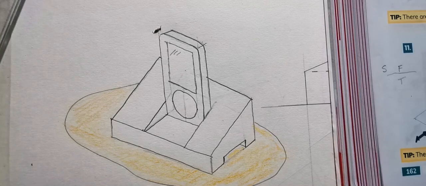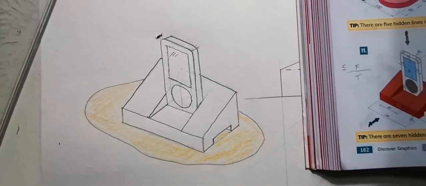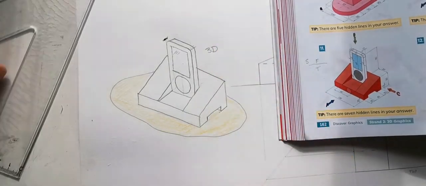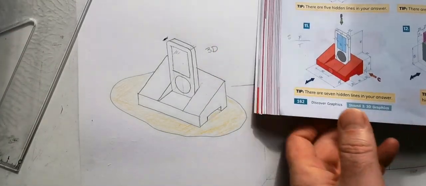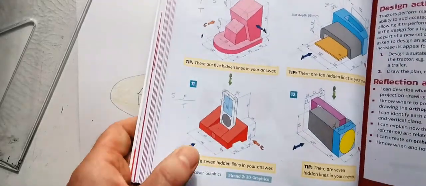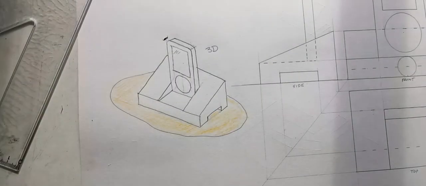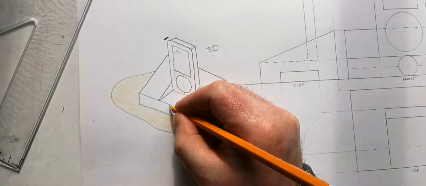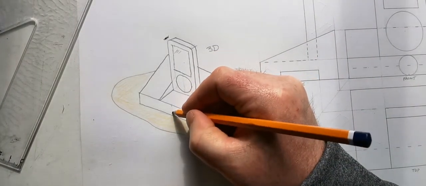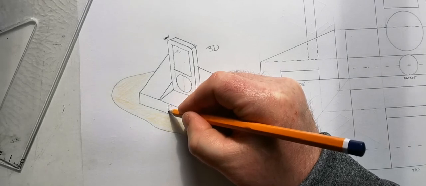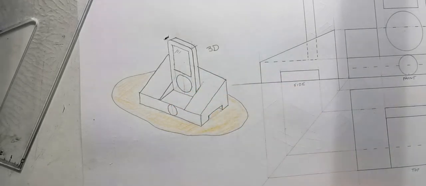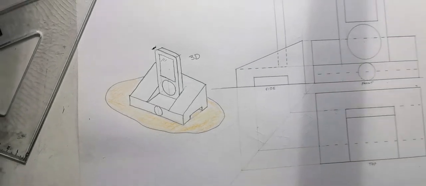So that's our 3D. And oh yeah, the circle here in front as well. Not a big deal, but sure, why not? Okay, so there's our 3D.